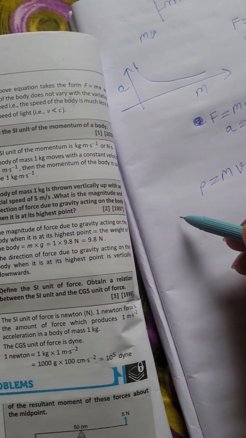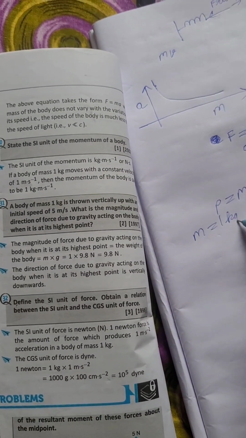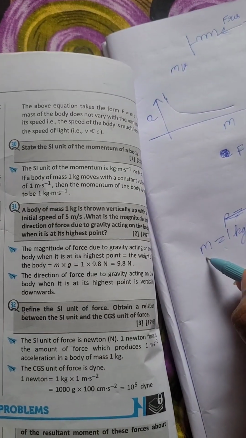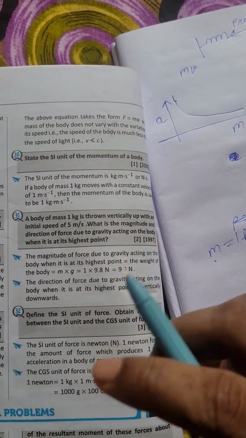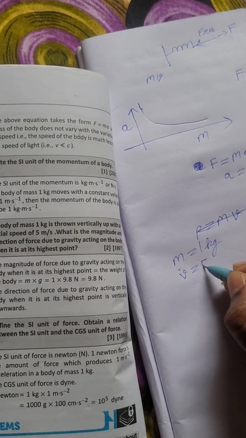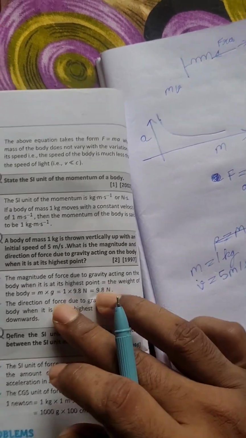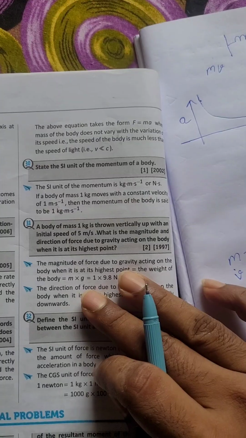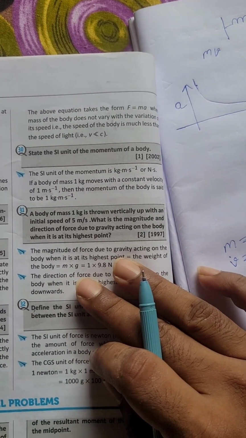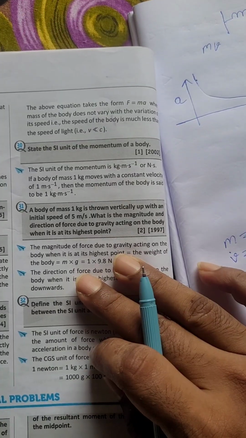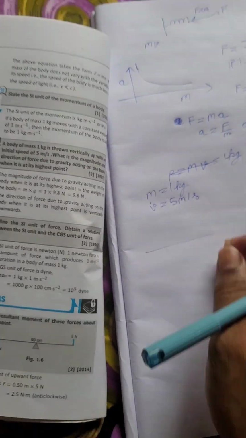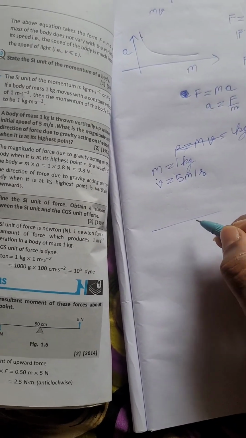A body of mass 1 kg is thrown vertically up with an initial speed of 5 meter per second. What is the magnitude and direction of force due to gravity on the body when it is at the highest point? Let's see, it's a question of kinematics, class 11 concept, but it will help you.